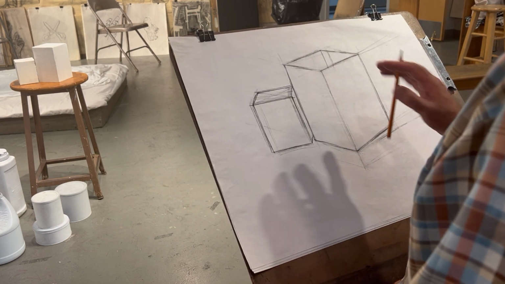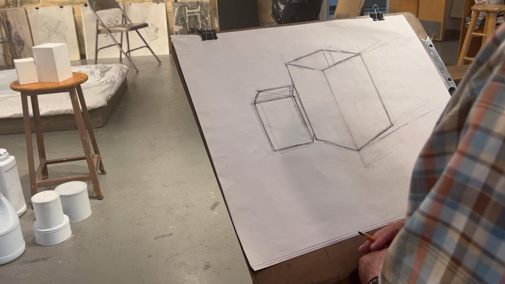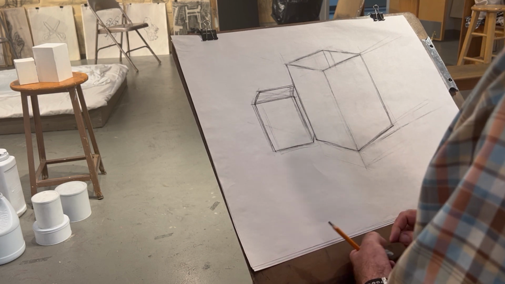Okay, so that's the end of the cube demo. The last one will be on some more complex kind of bottle forms.